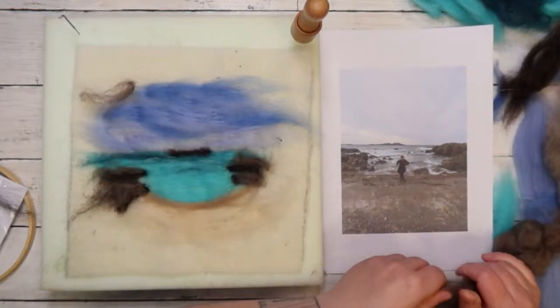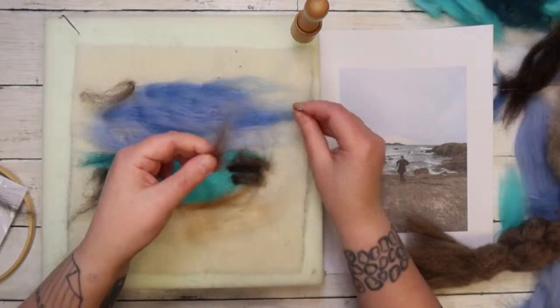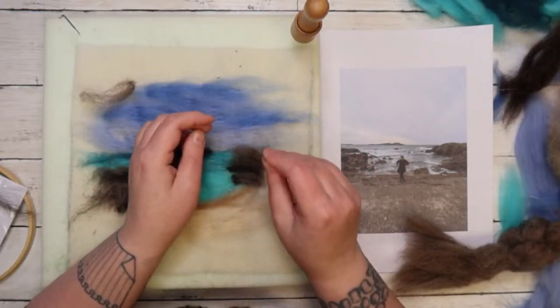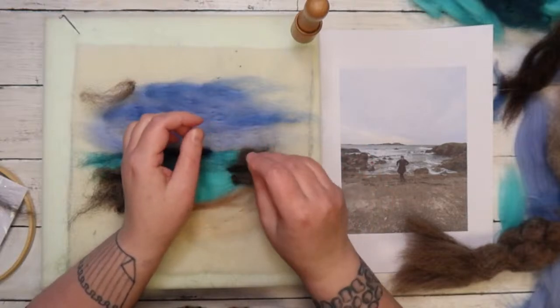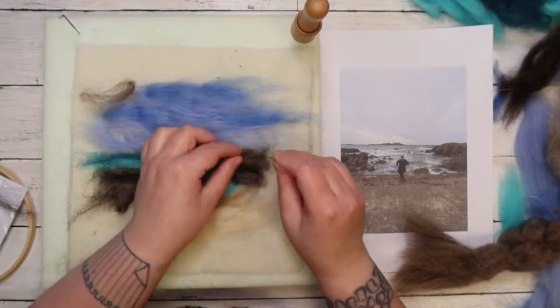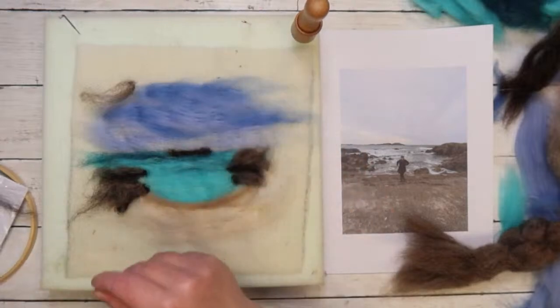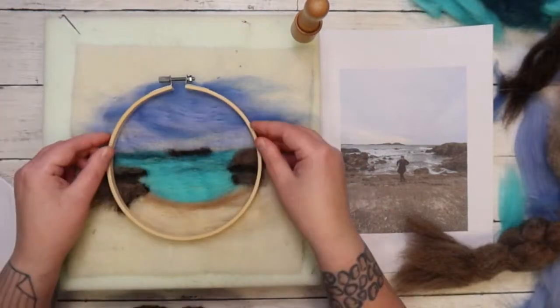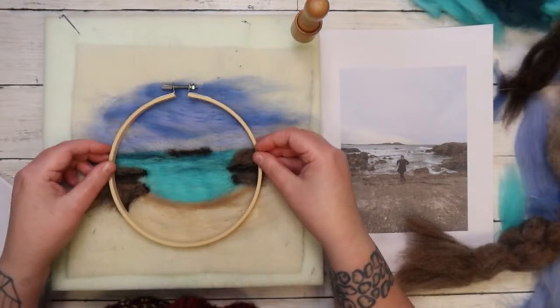That one goes up a lot higher. Welcome to my brain. And now I'm going to double check with the frame how it's looking. Everything's fitting in nicely.